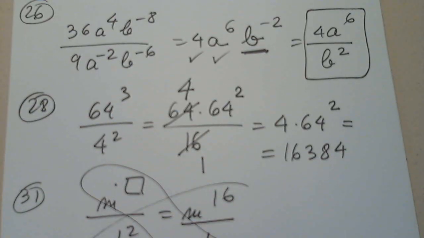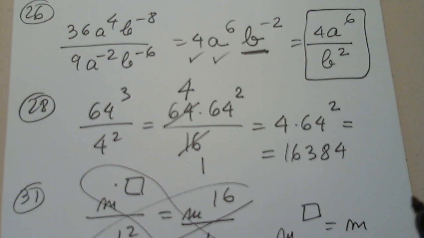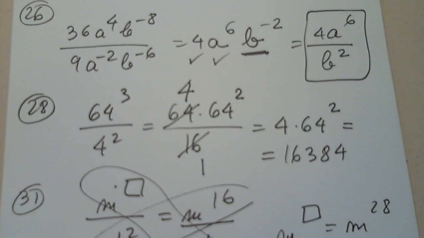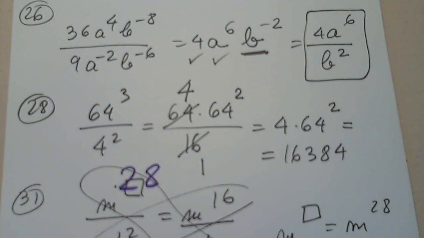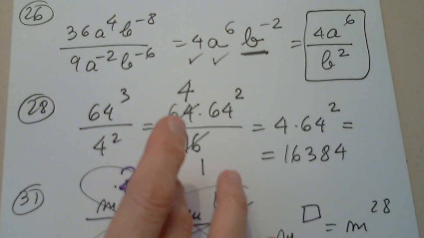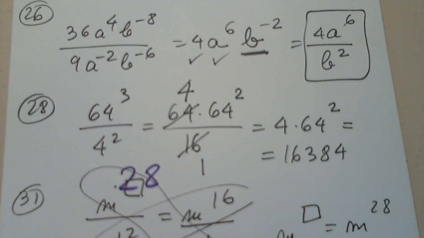So when I multiply, m to whatever has to equal m to the 28th because I copy the base and multiply the exponents. So obviously this needs to be 28, because I copy the base. From 28 I subtract 12 to get 16. See, proportions are the key in many, many examples.